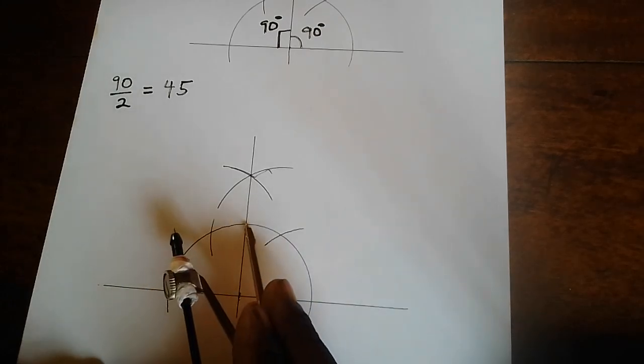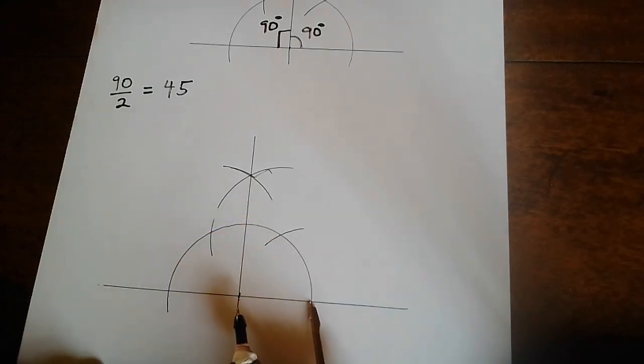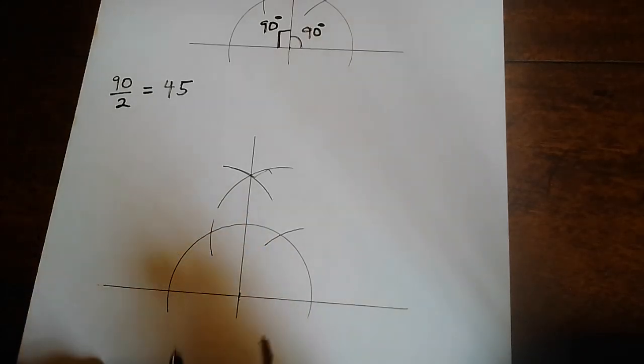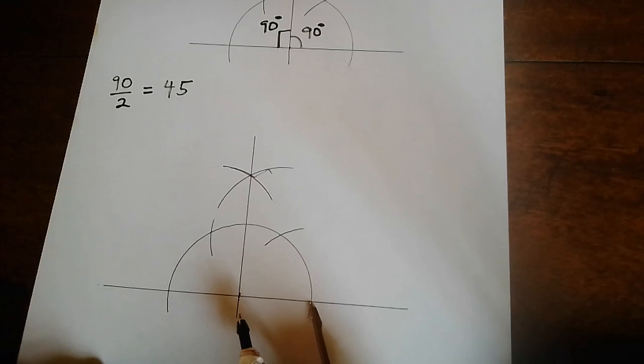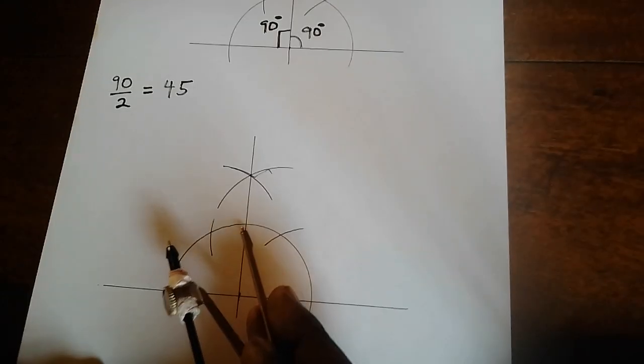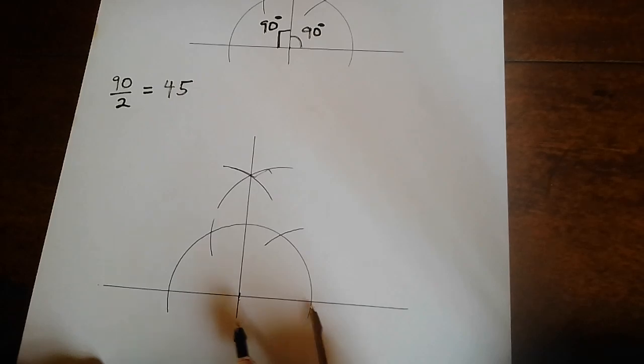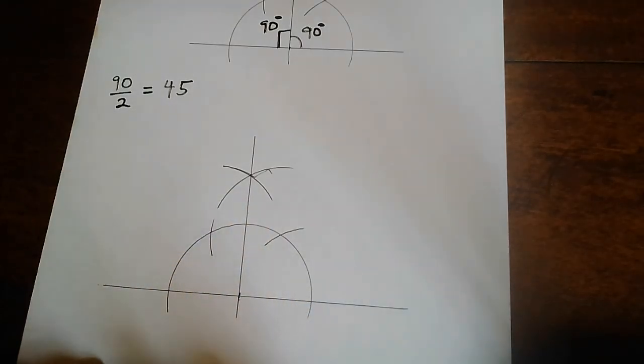You realize that this curve I've drawn meets this line at this point and at this point. It means that this is the beginning of the angle here, and this is the end of the angle. So I have the beginning at this point and the end at this point. So what we are to do is to bisect. Bisection of angles means we are dividing the angles into equal halves. So you bisect the angle.